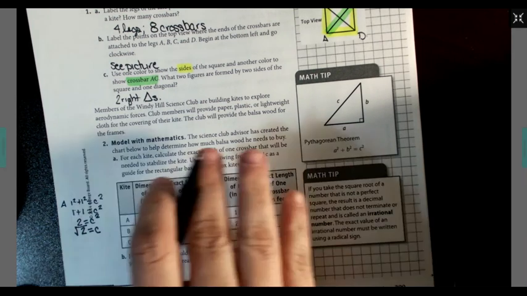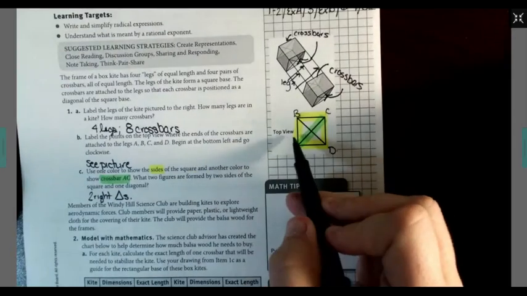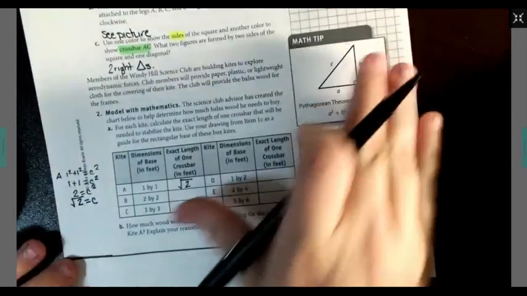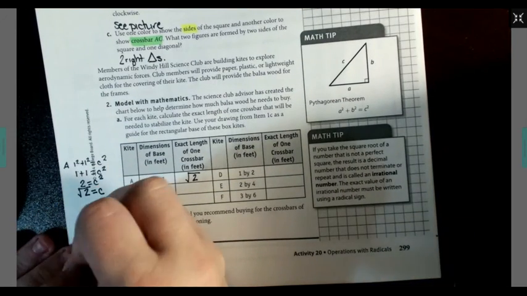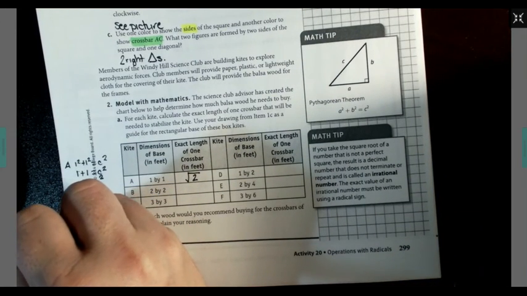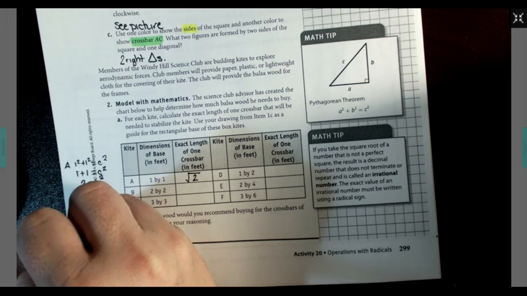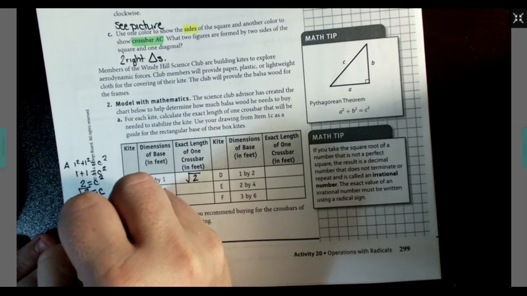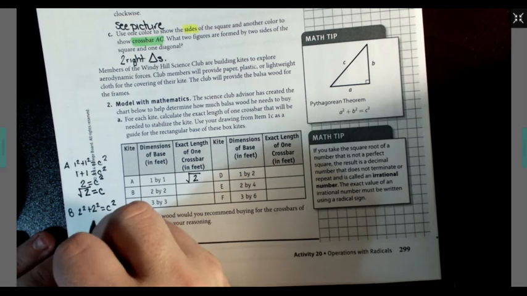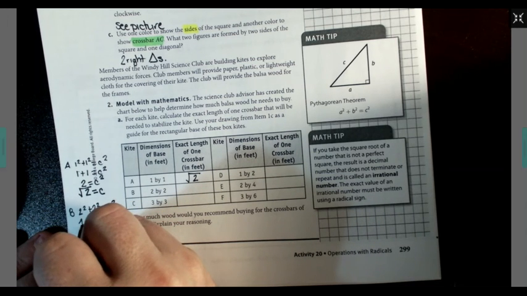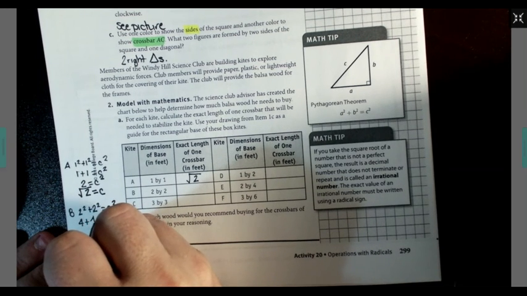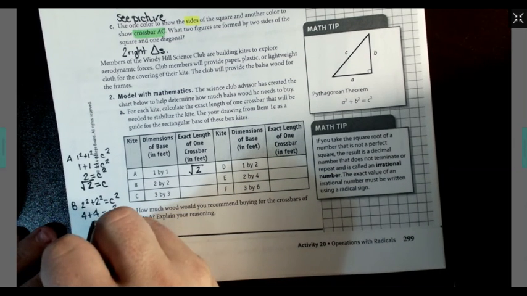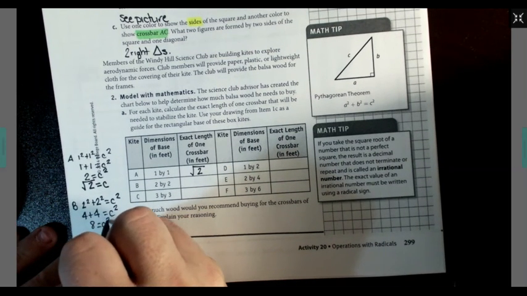All right, now our shape has gone 2 by 2. So we would do the same steps over. We're given our legs, so that would be 2 squared plus 2 squared equals c squared. I'm looking for c, so that's going to be 4 plus 4 equals c squared. 4 plus 4 is 8.